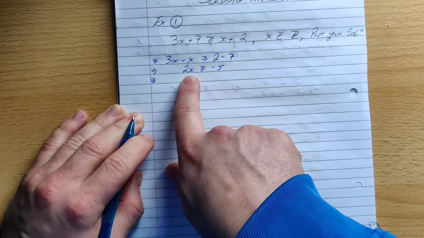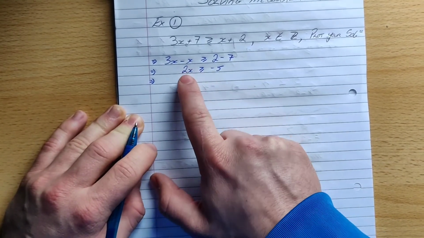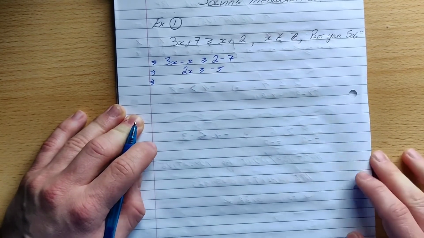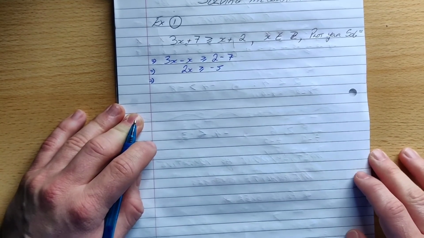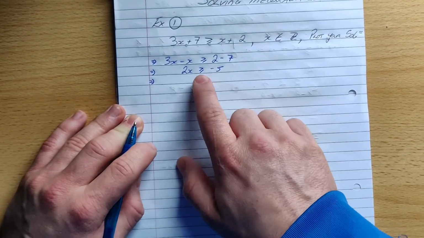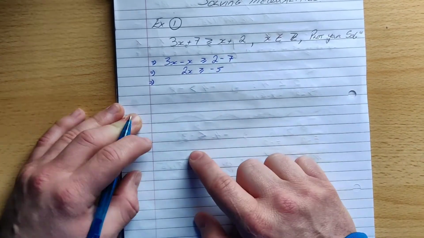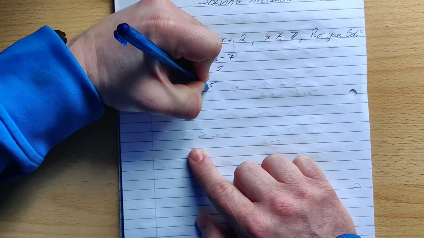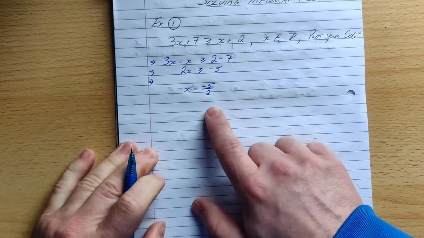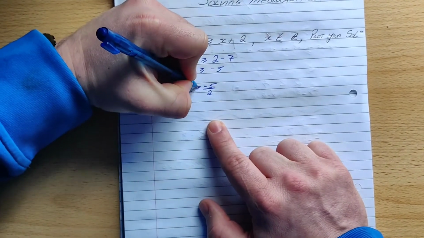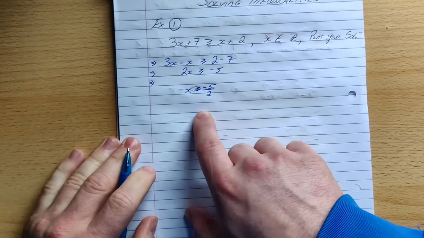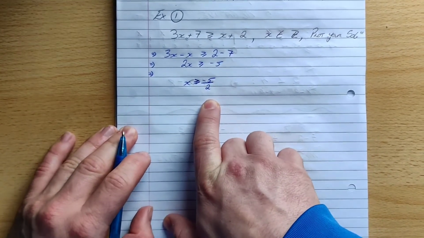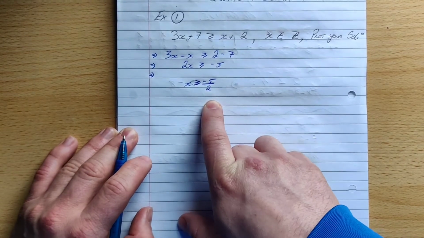We don't want 2x, we want x on its own, so we need to divide both sides by 2. If you saw my last video, you'll realise that if you multiply or divide by a positive number, it doesn't change the inequality in the middle. So x is greater than or equal to minus 5 over 2. That doesn't change in the middle because we've only divided by a positive whole number, so it doesn't make much of a difference.